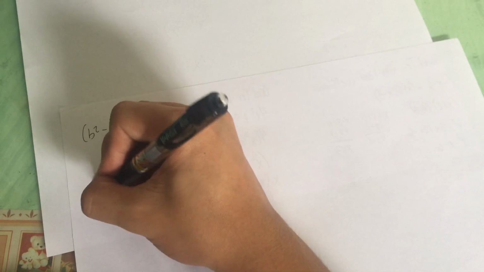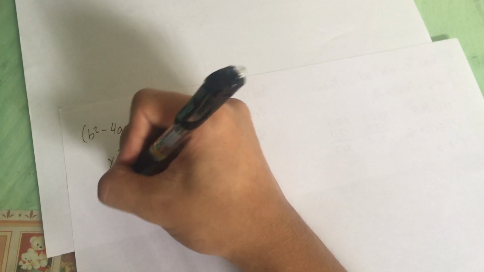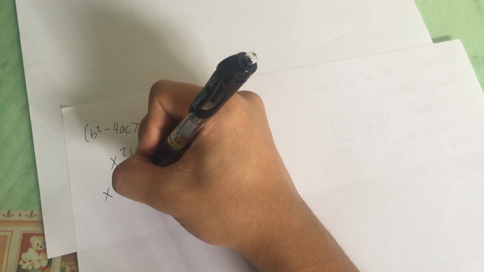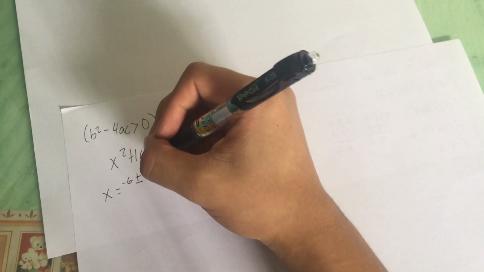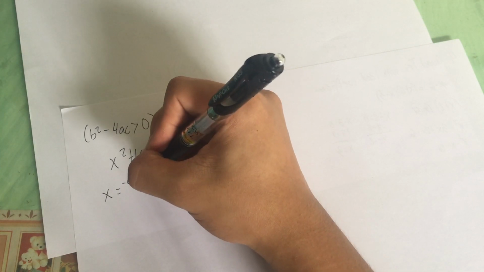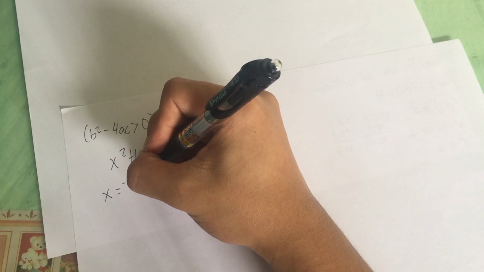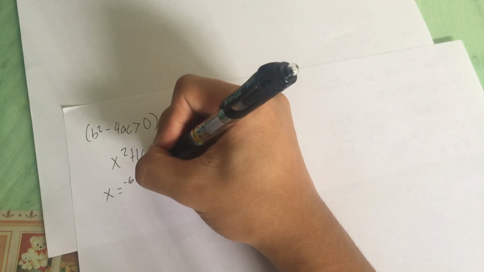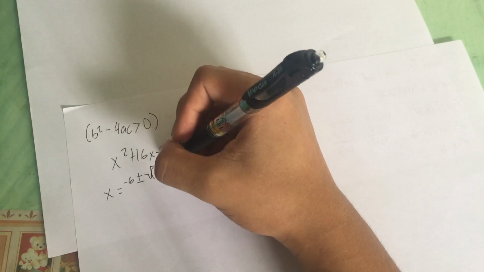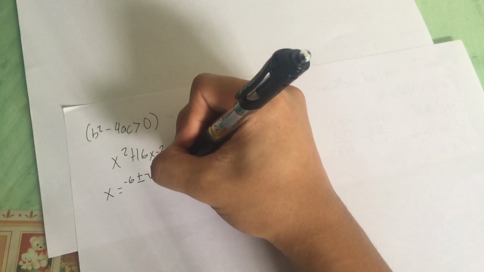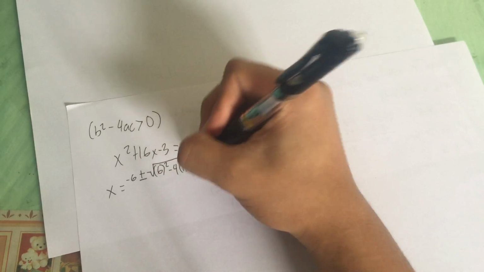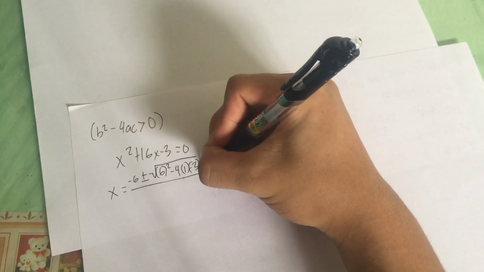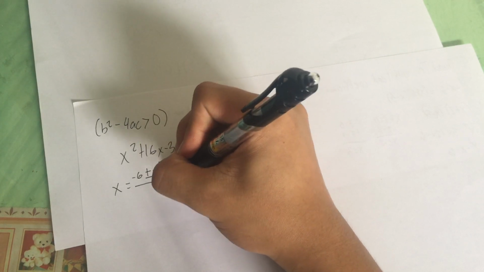So what we're going to do here is x equals negative 6 plus or minus, because we don't know the answer yet, the square root of 6 squared subtracted by 4 times 1 times negative 3, over 2 times 1.